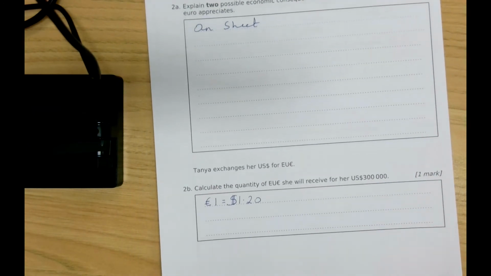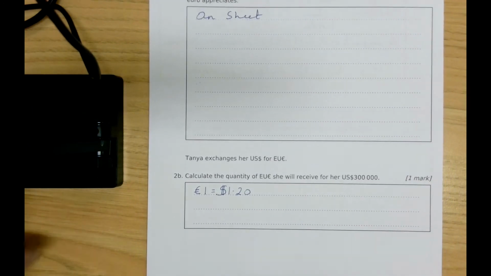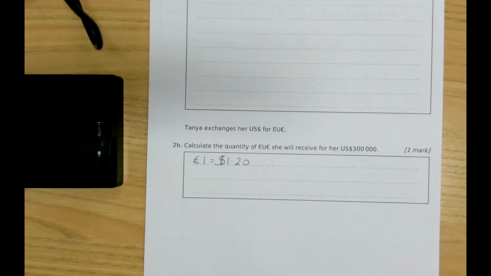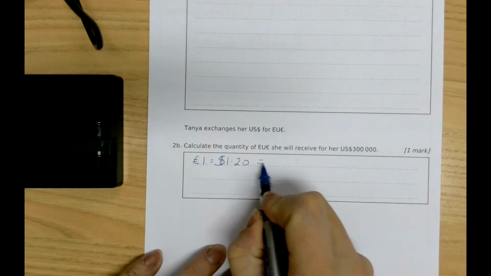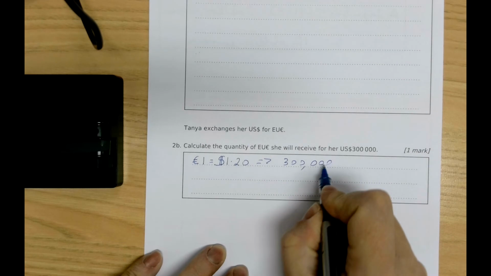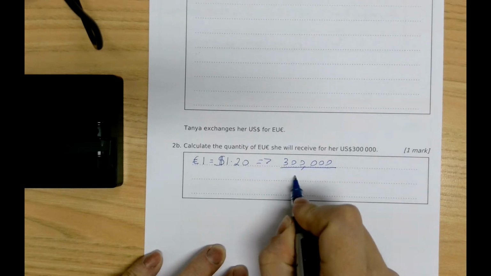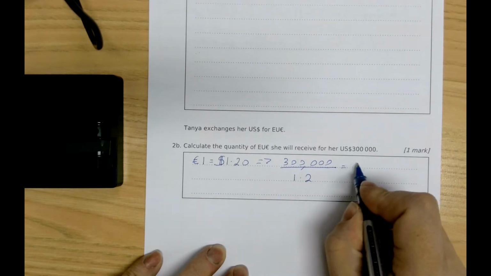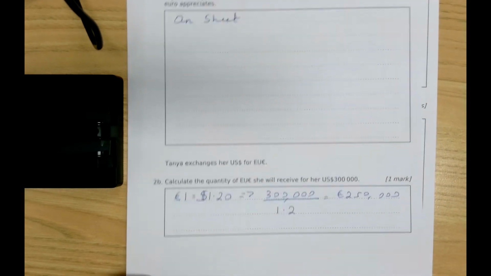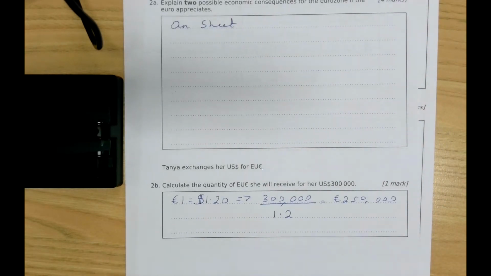Okay, now, let me just fix this up here. So we know that €1 buys $1.20. Calculate the quantity of euros she will receive for 300,000 USD. This one is straightforward. It's just 300,000 divided by 1.2, and what you actually get, in euros, is 250,000. Now, have I done that? Yes, I have. I've done this one. So now we're on to 2C.